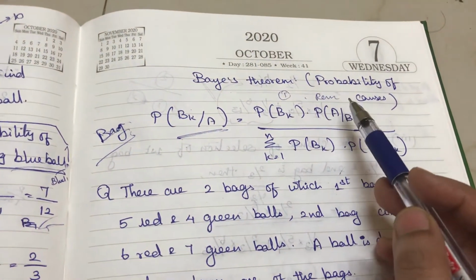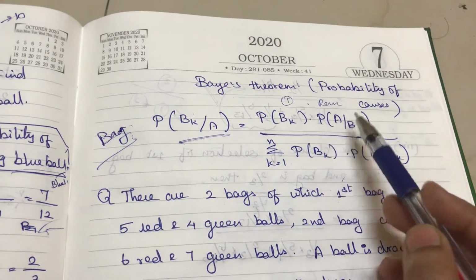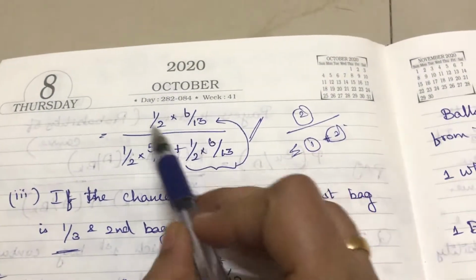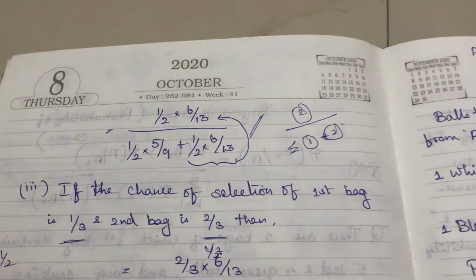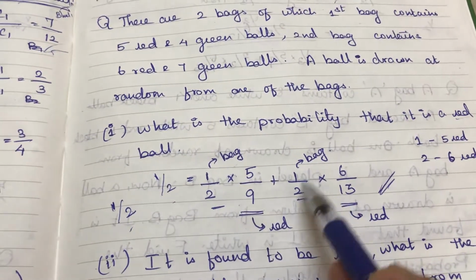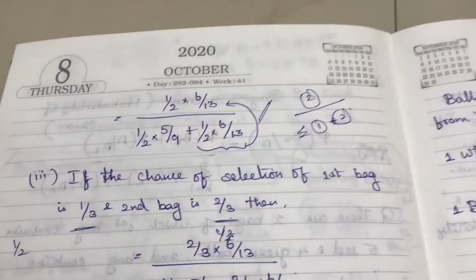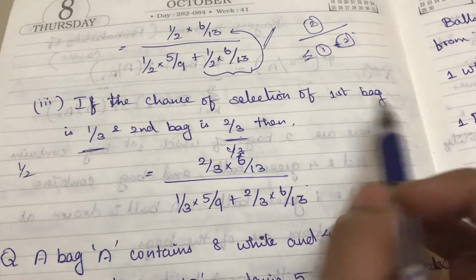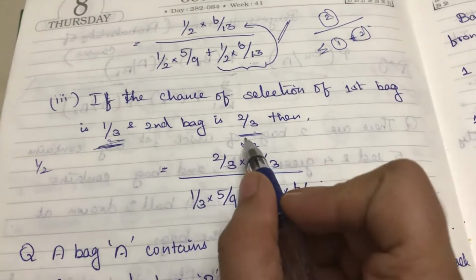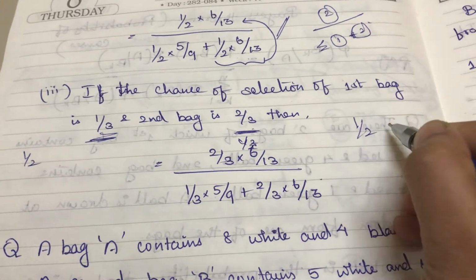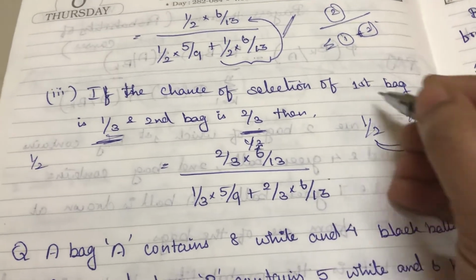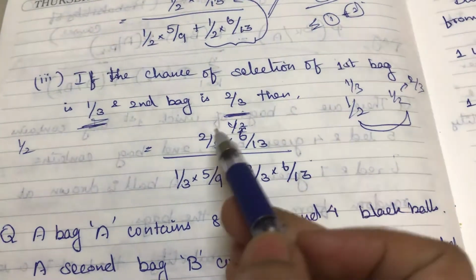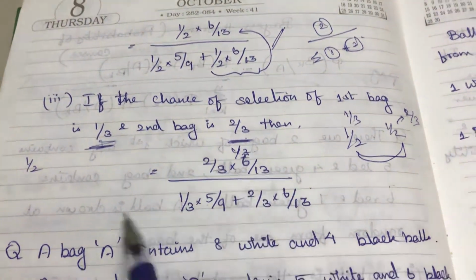What is the favorable case? It will come to the numerator and the summation. So here the favorable case is the second bag. So I'm just writing the second bag here and then first plus second. The values will be the same. This is for the first bag, this is for the second bag, just in a different manner. Second by first plus second. If the chances of selection of the first bag, they have given the chances here, 1 by 3, 1 by 2. So as I said, 1 by 2, 1 by 2. Instead of these, just replace this 1 by 2 with 1 by 3 and this 1 by 2 with 2 by 3. So just replace these two things, you will get the answer.